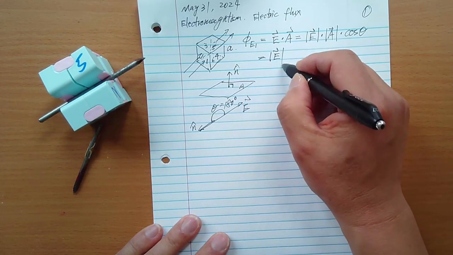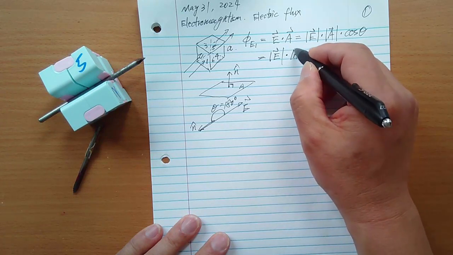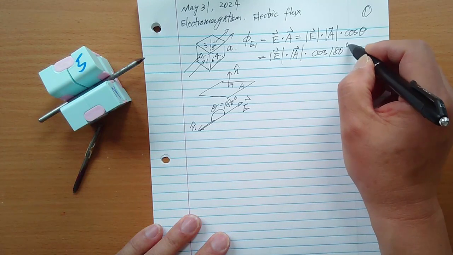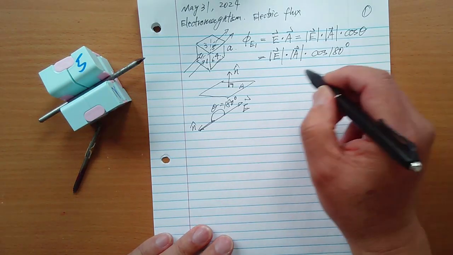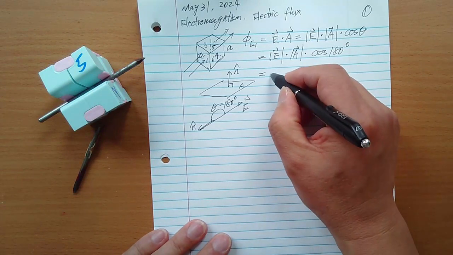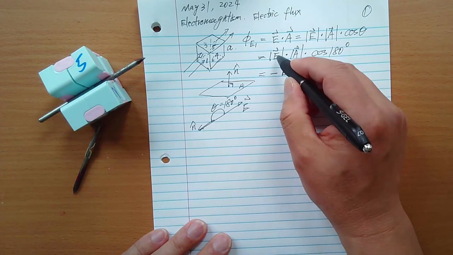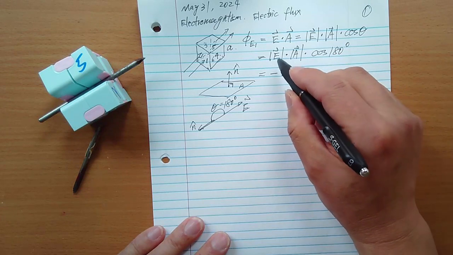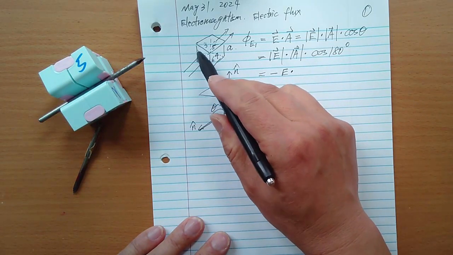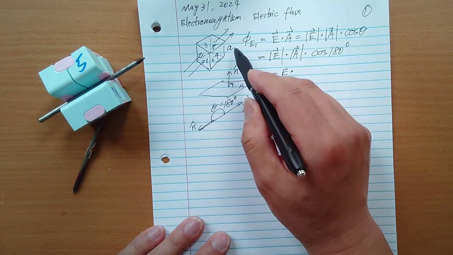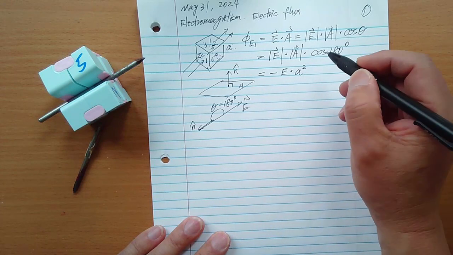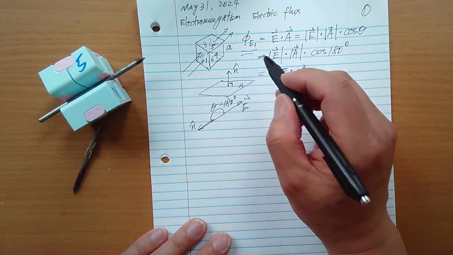So that would be E times A times cosine 180 degrees. Cosine 180 degrees equals -1. So that would be negative E, the magnitude of the vector E, times A squared, because this is a square and each side is the letter A. So phi E1 equals negative E A squared.